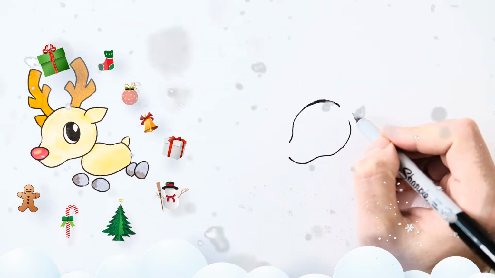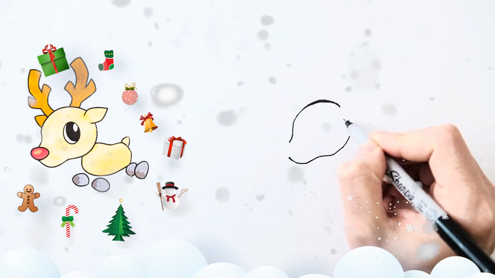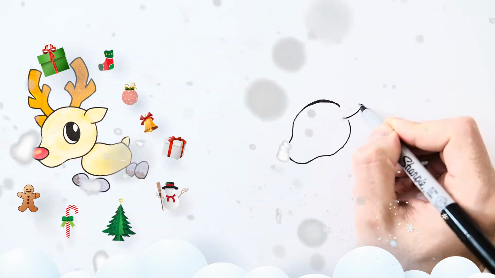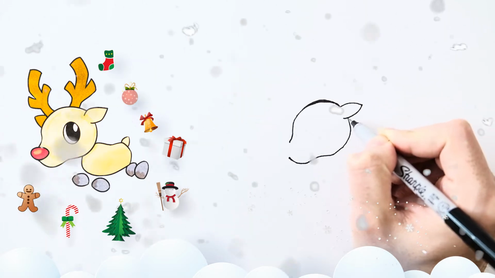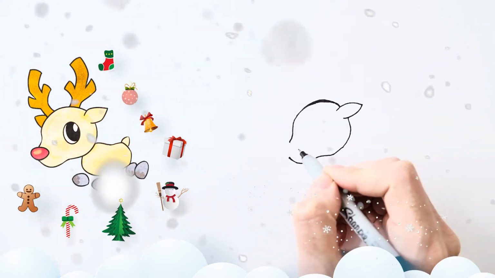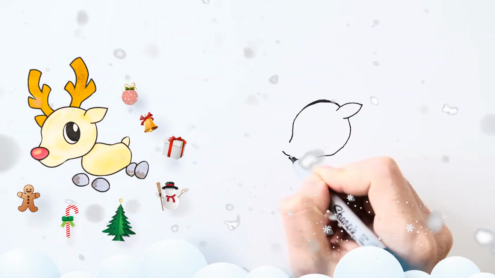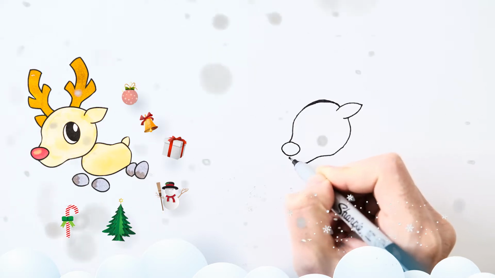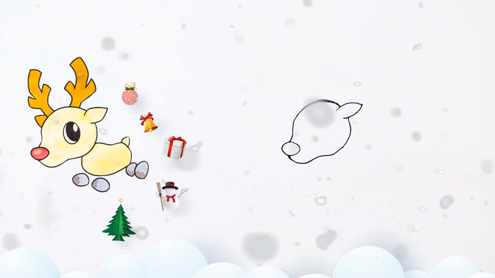So for his ear, we're gonna draw some sort of a leaf, something like this. And for his nose, we are going to draw an almost circle shape. So like this.